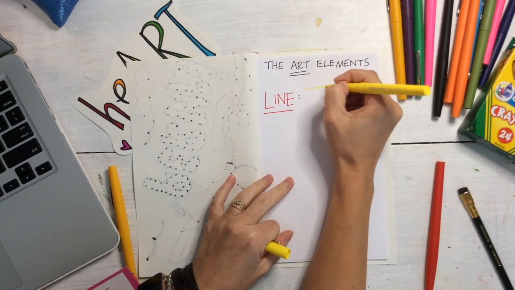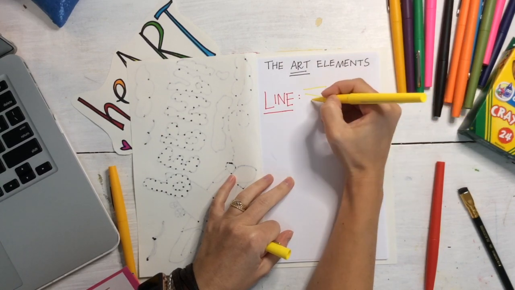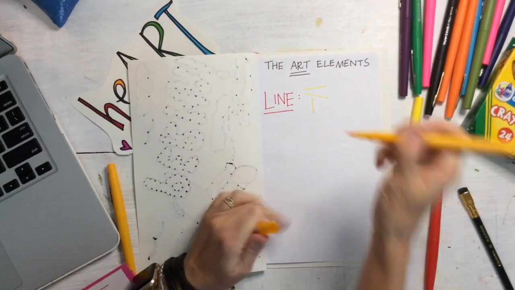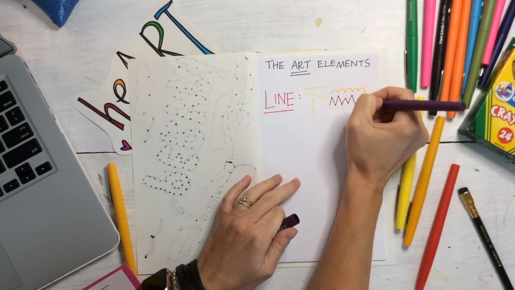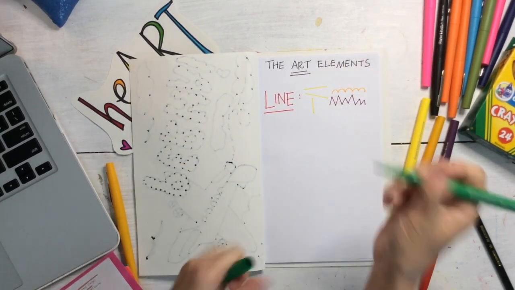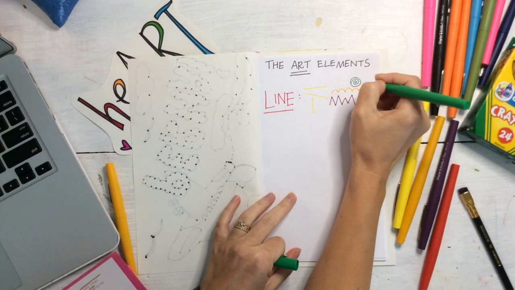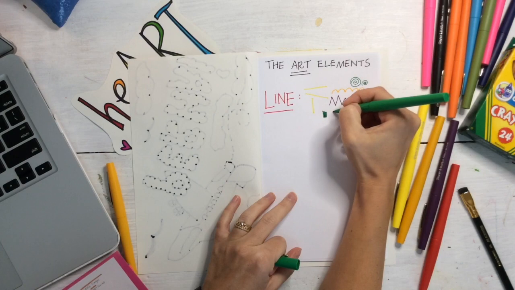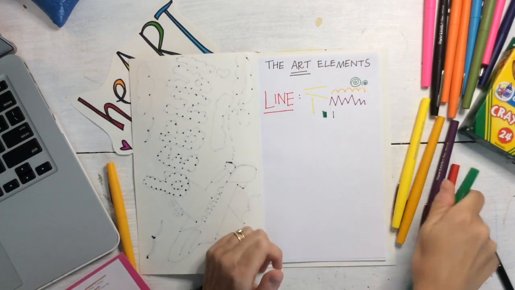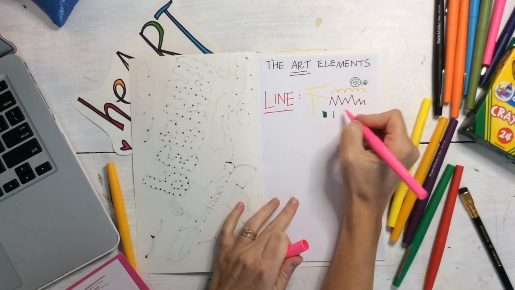One could be straight. Try to find at least 6 different lines. I'm doing straight lines, bumpy lines, zigzag lines, loop-de-loop lines, swirls. You might even do something called thick lines or a thin line. Try to do at least 6 lines next to the word line.